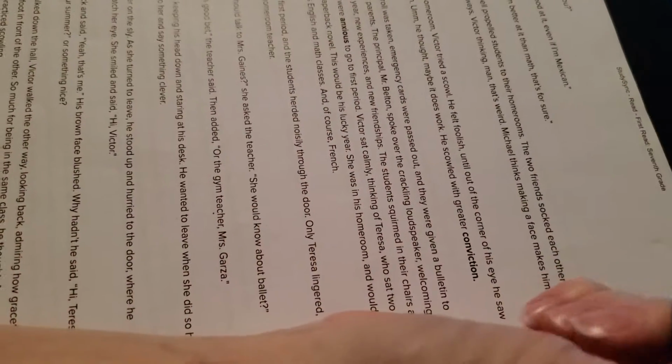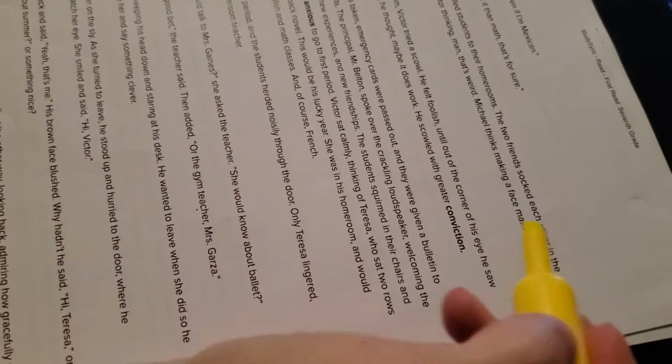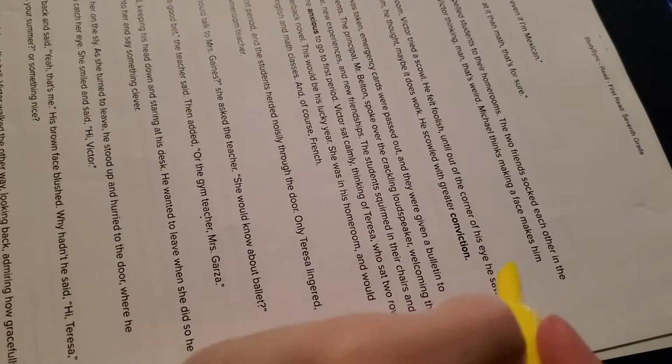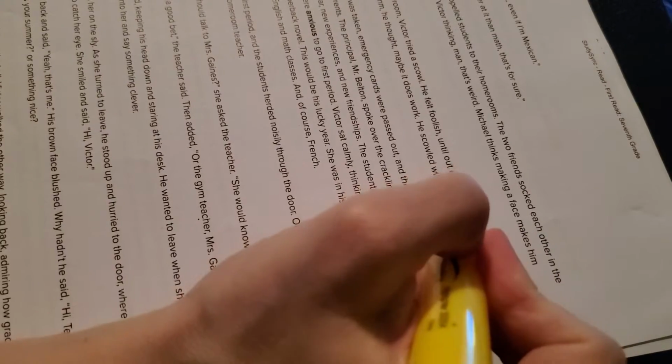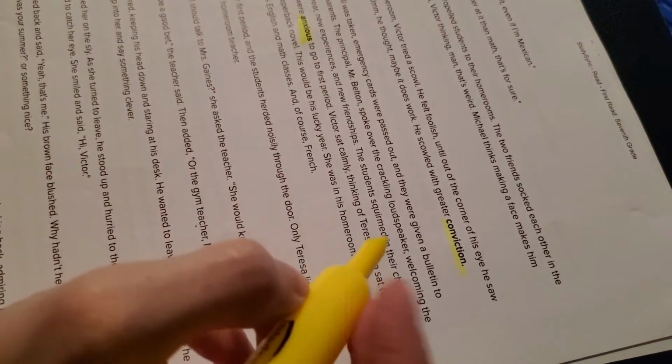Okay, so we're going to start off learning how to annotate. One of the first things you want to do is to highlight unfamiliar words. Obviously we can start off with those words that are in bold, because those can clearly be some vocabulary words or words that you might be asked on the test.